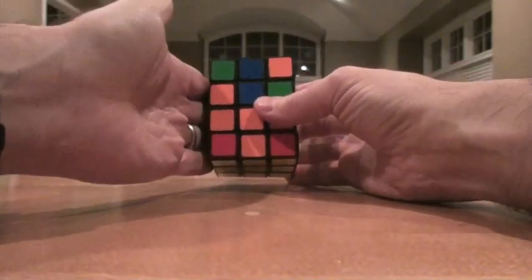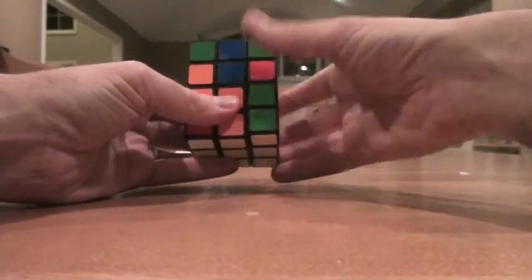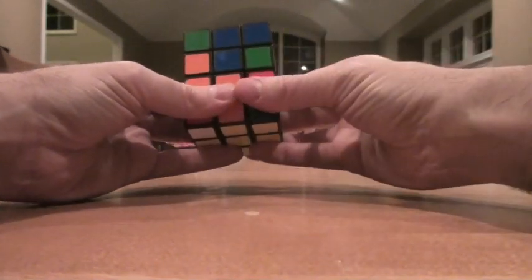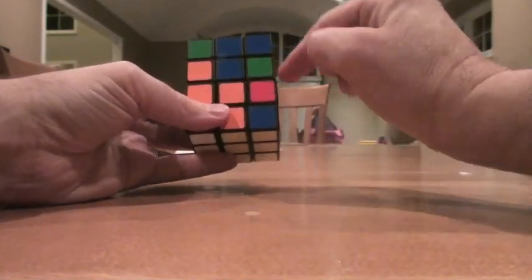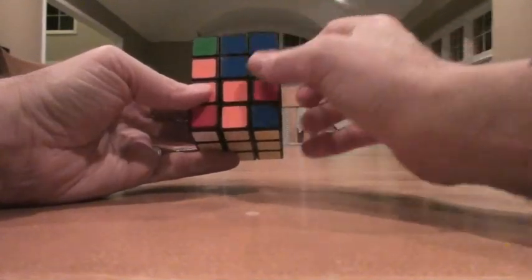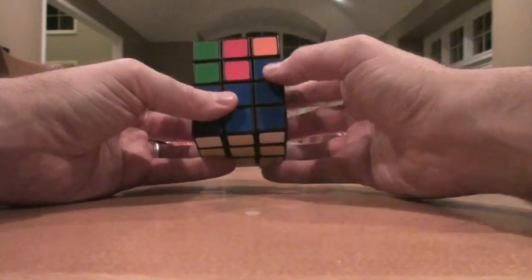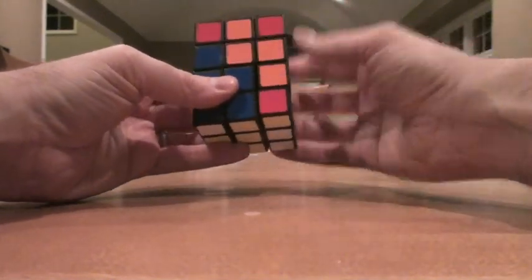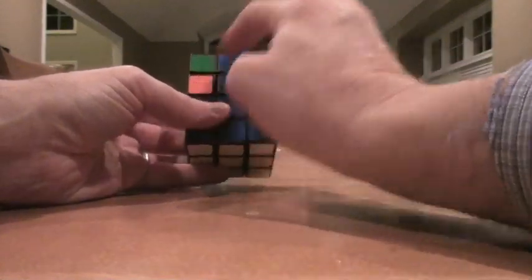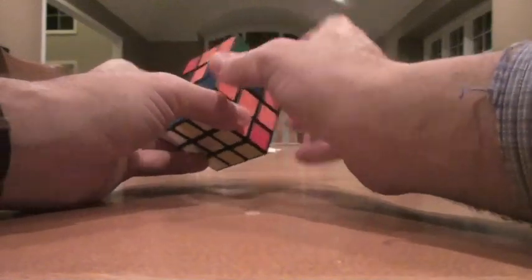Turn it to the left side and do the algorithm 2R, U, 2R, UI, 2R. Then if there's no middles in between here, you turn both of these segments, so the entire puzzle, counterclockwise. And then you finish it up with 2R, UI, 2R, U, 2R. And look at that. Just like magic, your corners are in place. Just turn them to where they're supposed to be.